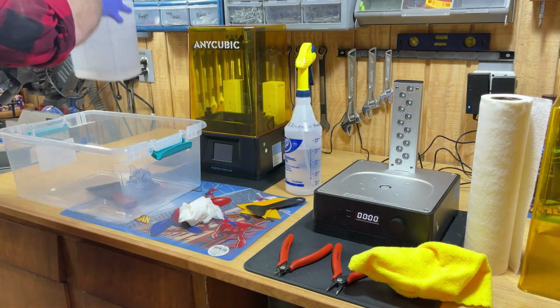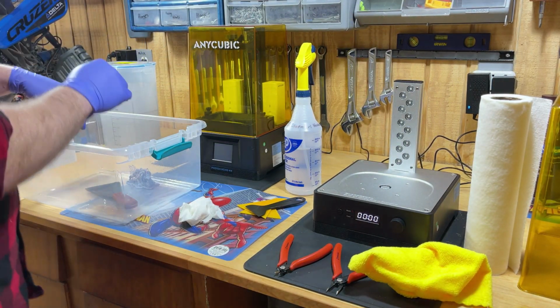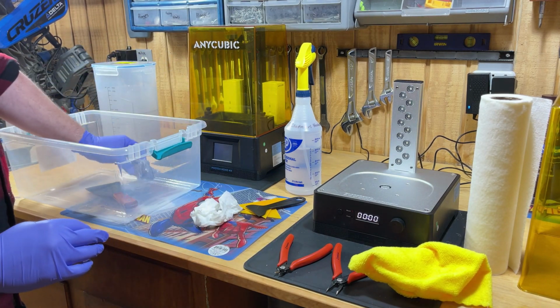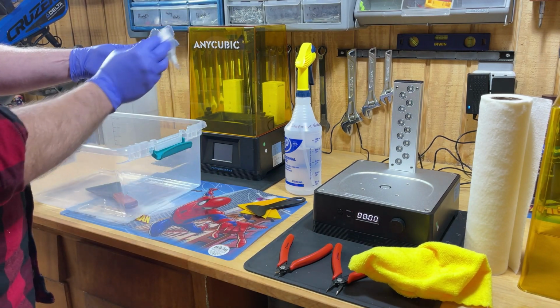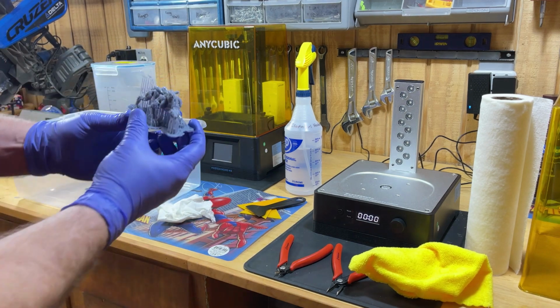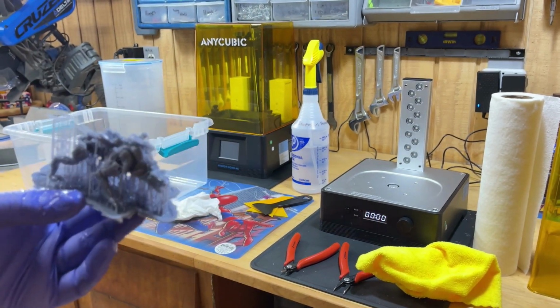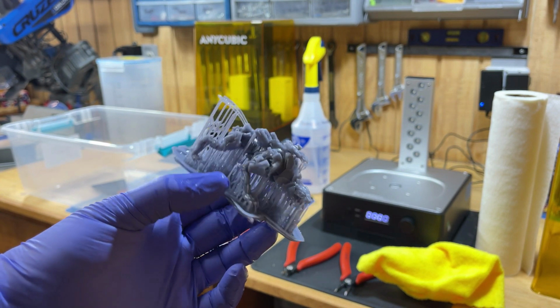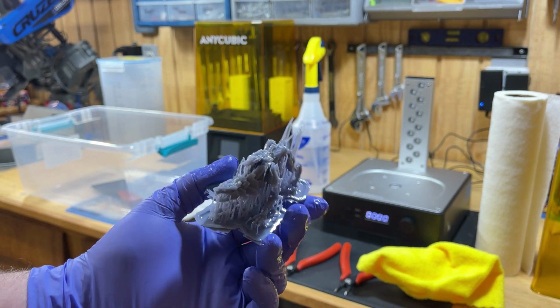So we'll move that out of the way. And it's kind of important that you want to go ahead and remove your supports prior to curing it. Here's the finished model before we remove the support.